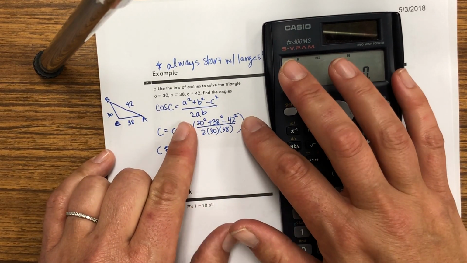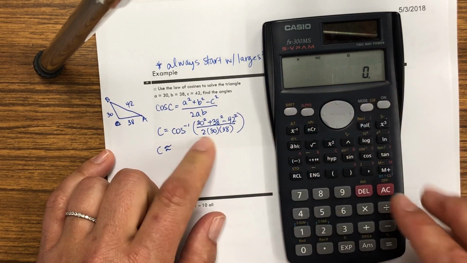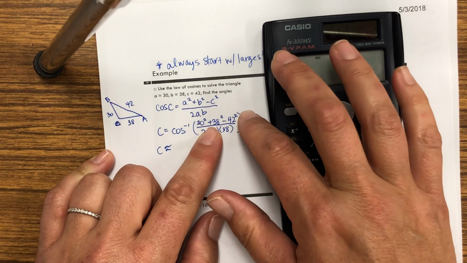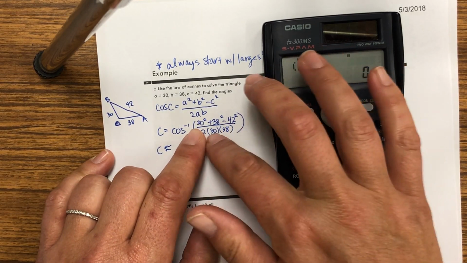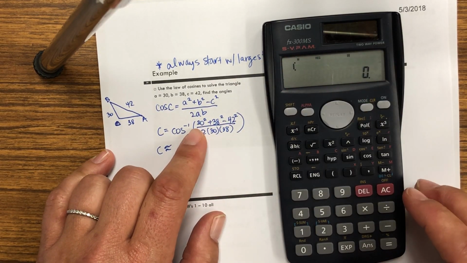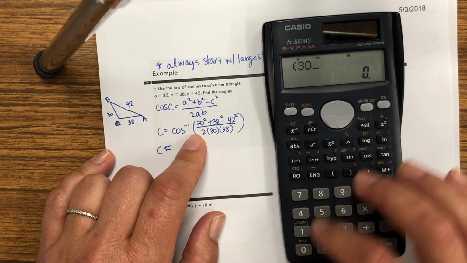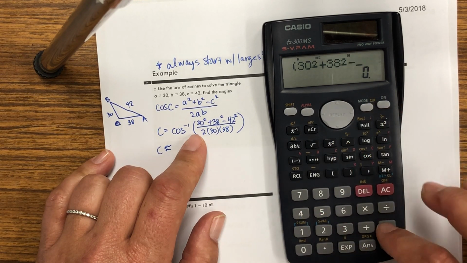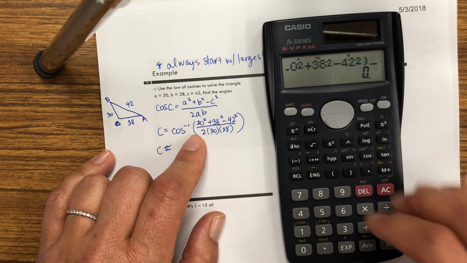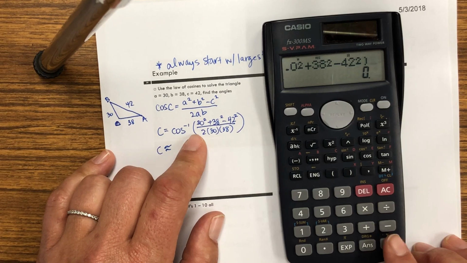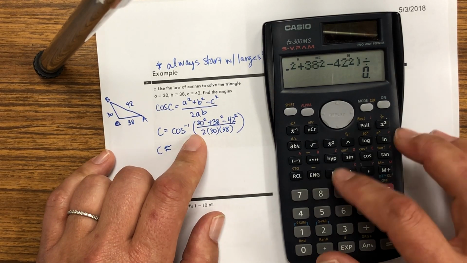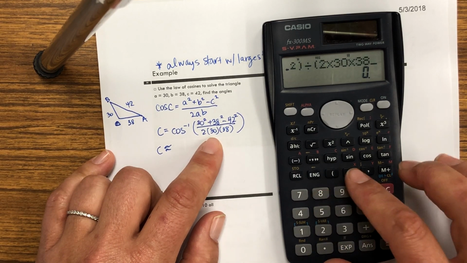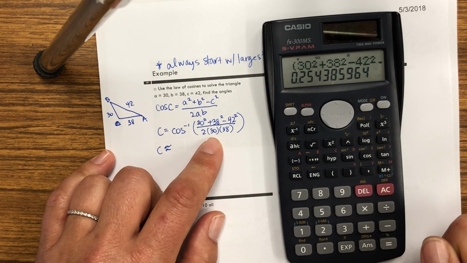So here we go. I'm gonna start inside the parentheses, get this answer, and then do the cosine inverse of it. I'm gonna do parentheses of my numerator, and then close the parenthesis, divided by parenthesis, all this junk, parentheses. So you're gonna see parenthesis madness here. So it's going to be 30 squared plus 38 squared minus 42 squared. Close the parentheses. If you want, you could hit equal right now. A lot of times I do. Divided by parenthesis 2 times 30 times 38. Close the parenthesis, and I get that nonsense.